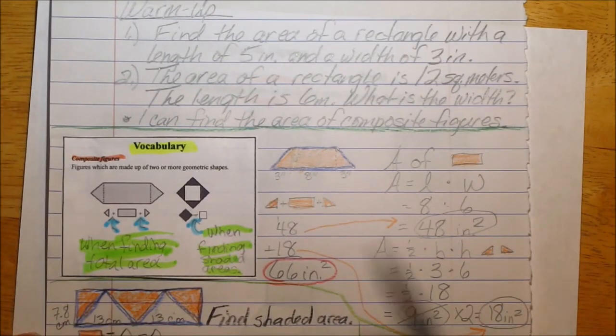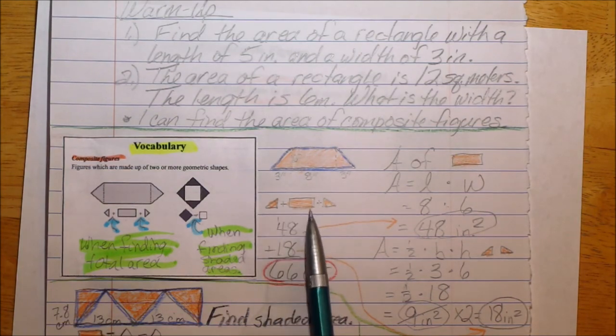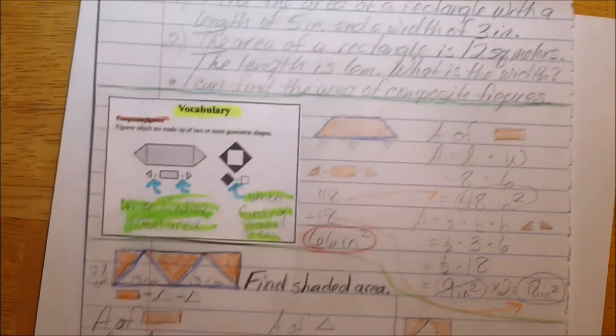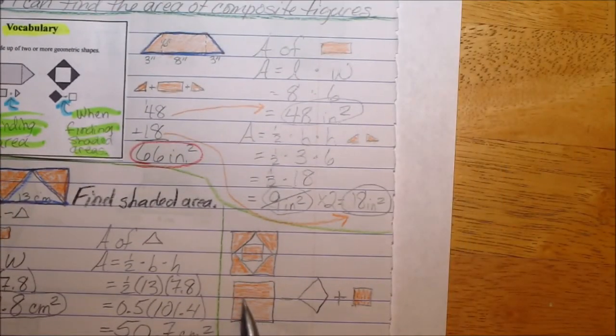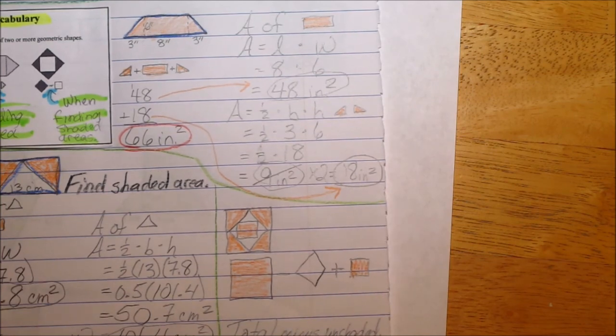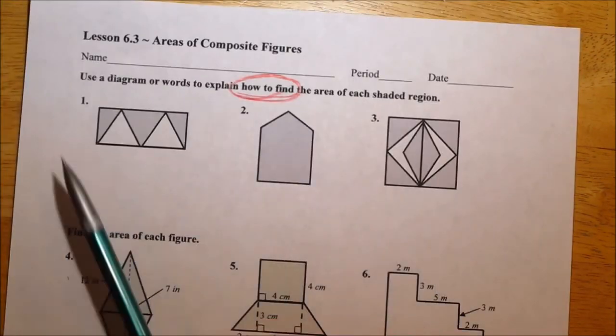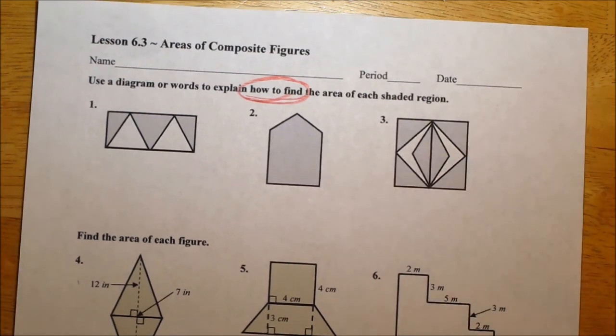Remember when I showed you here how we took it apart and I made this little figure plus this figure plus this figure, or down here it was this minus this, or down here this plus this minus this plus this. That's what they're asking you to do in these. What would you add and subtract? What shapes? How would you break it apart? What would you add and subtract if you did have to find the area of the shaded region?